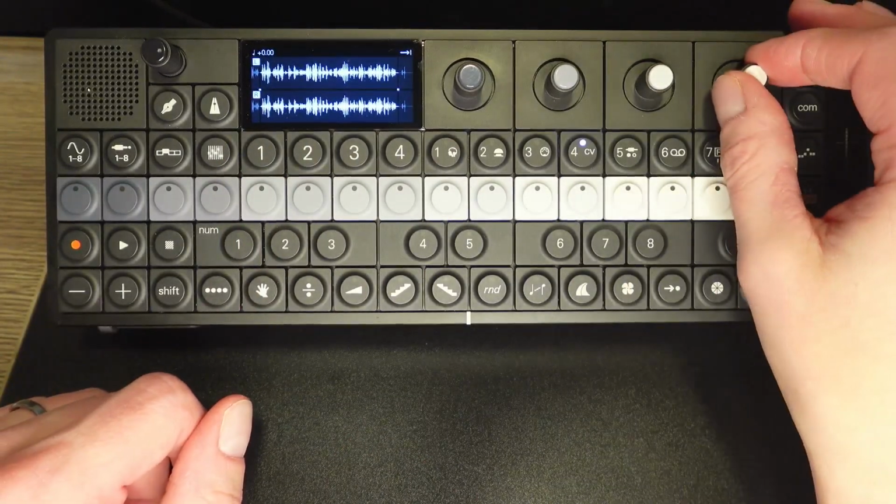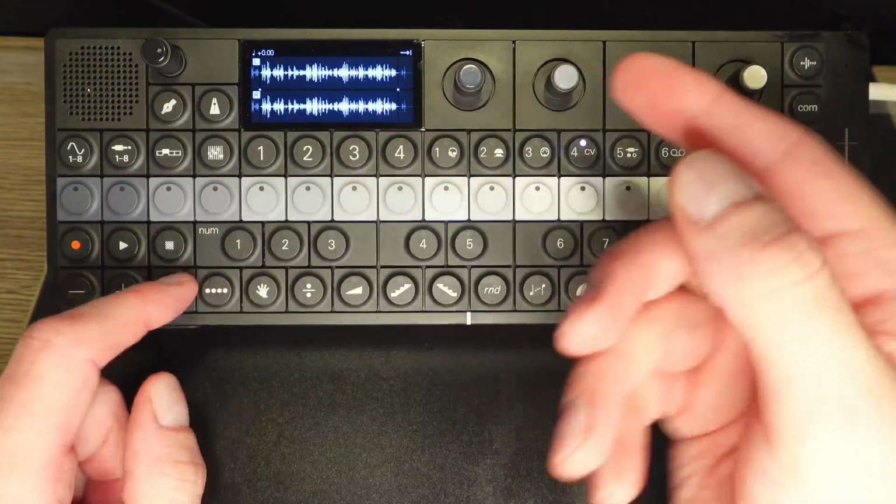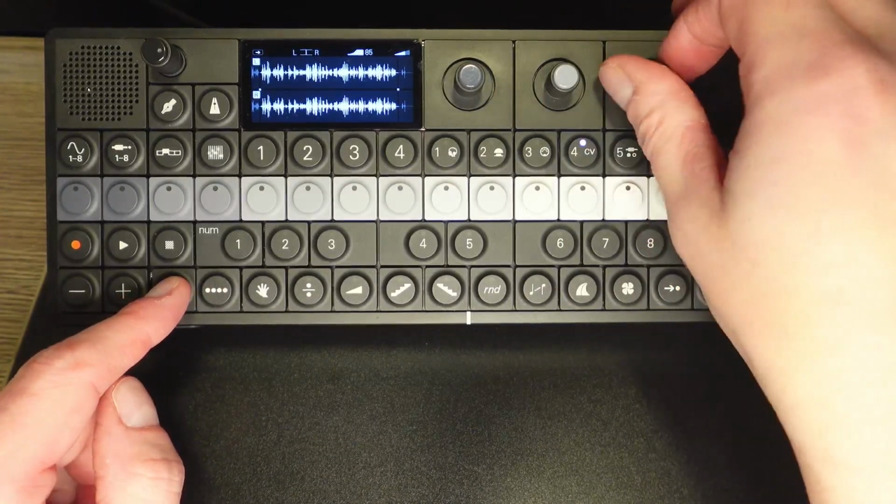Which is kind of neat. But if I change it back to a one-shot, of course, it's not going to make a huge difference, but it will make a difference if I do the attack.